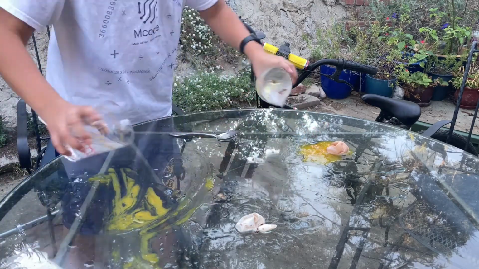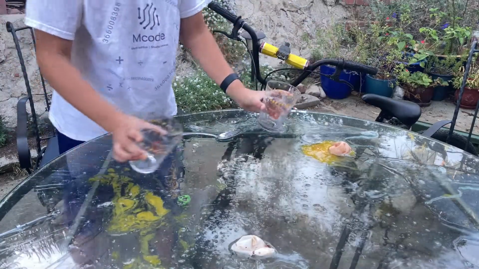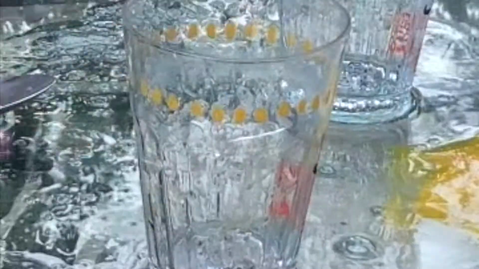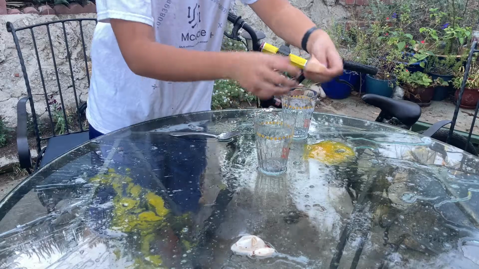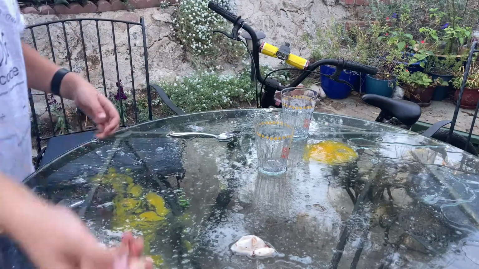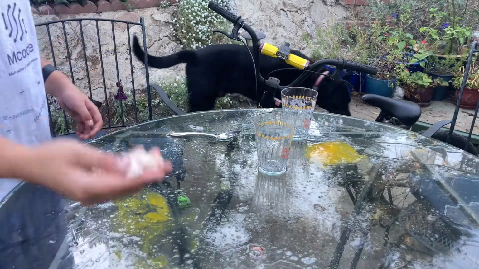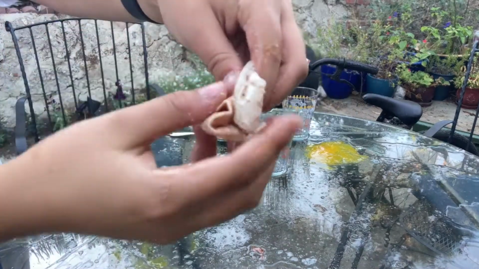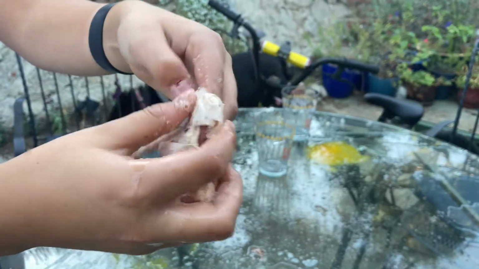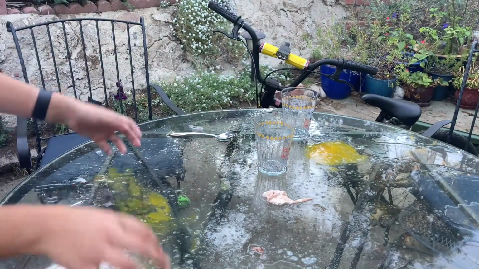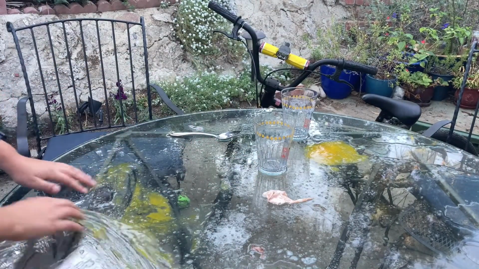Anyway, let's just clean this up. There we go. Okay, all clean. But this is the shell of the egg. So normally an egg is very hard. So a normal shell definitely doesn't flex like this. So we definitely have a bouncy egg. And yeah, that's it.